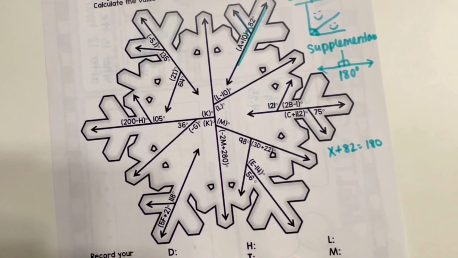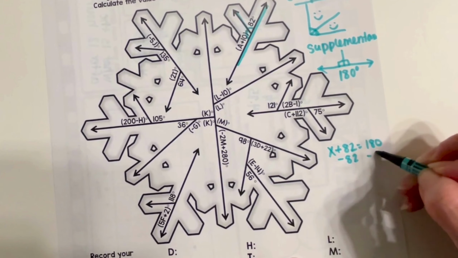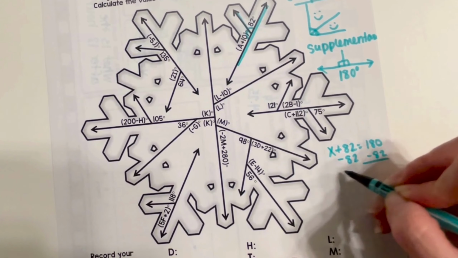Okay, you might be able to figure this out in your head. If not, we'll use the inverse operation and we will minus 82 from both sides.